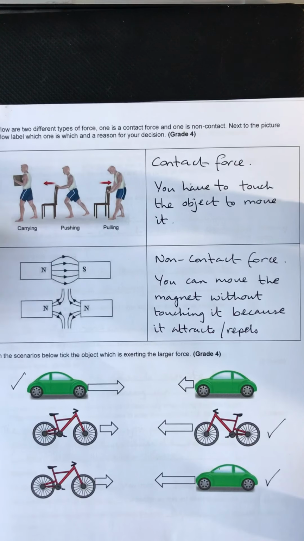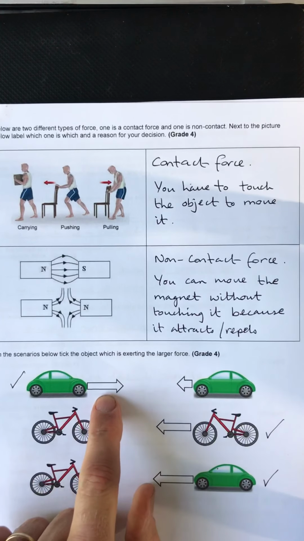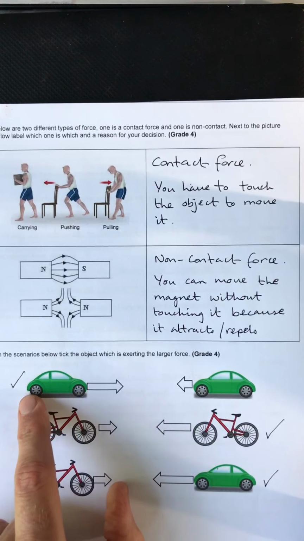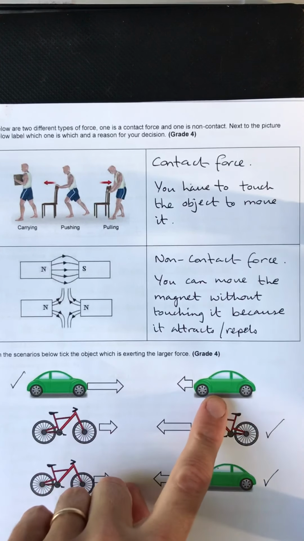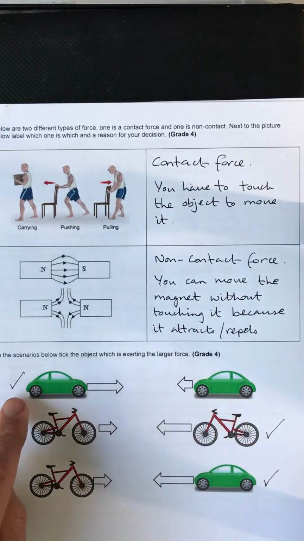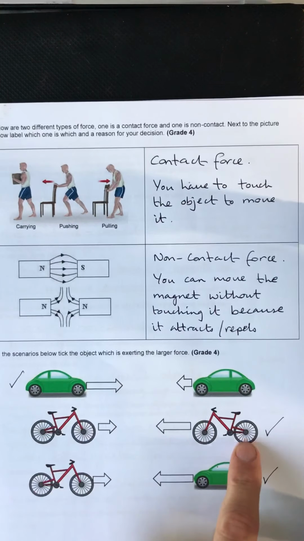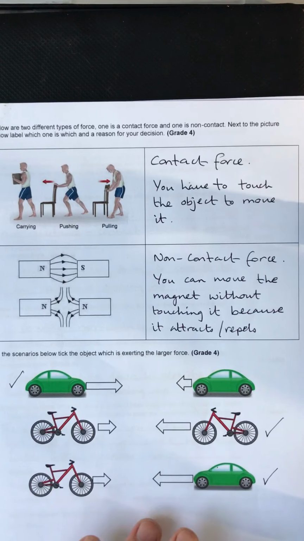Okay, so bear that in mind when we come to answer the questions that follow. In terms of identifying the largest force here, it's the size of the arrow. So the greater the arrow, the bigger the arrow, the greater the force. Okay, so this car is moving forward here with a greater force than this one. So we identify the objects with the greatest force here, here, and there. Okay.